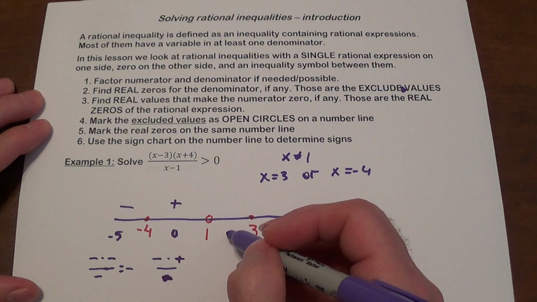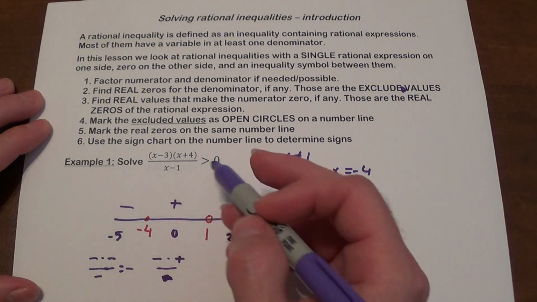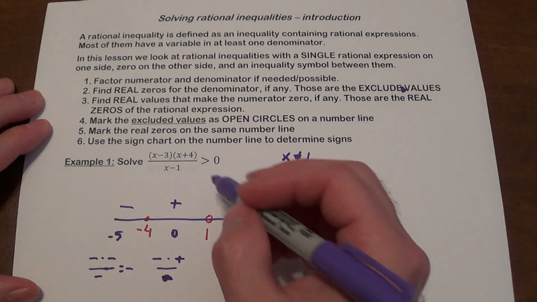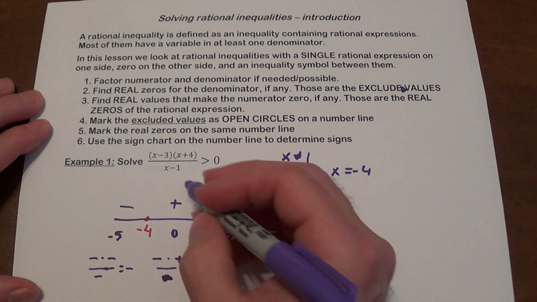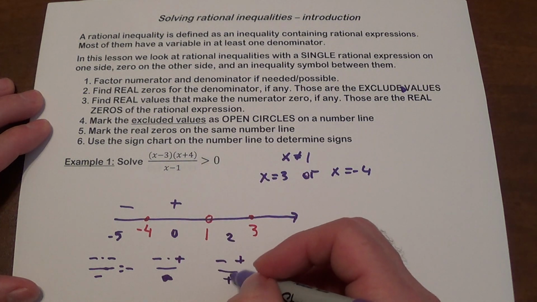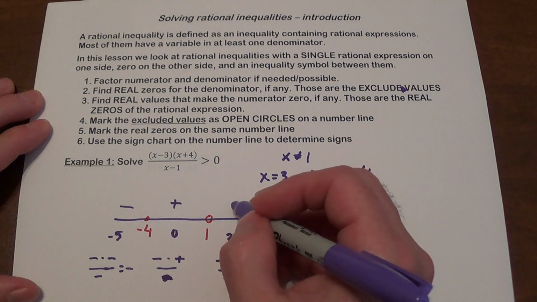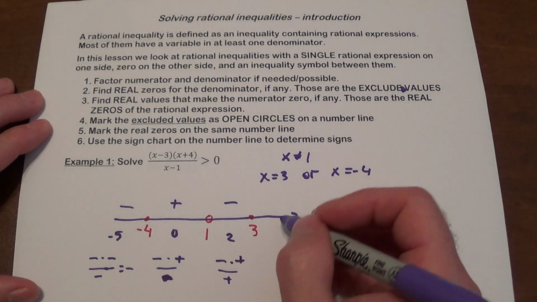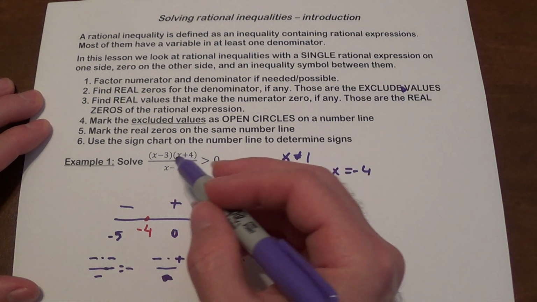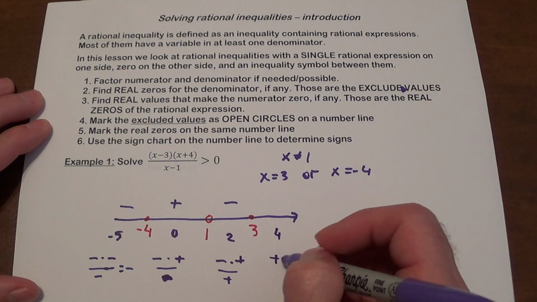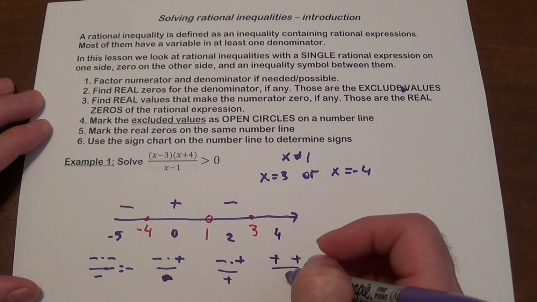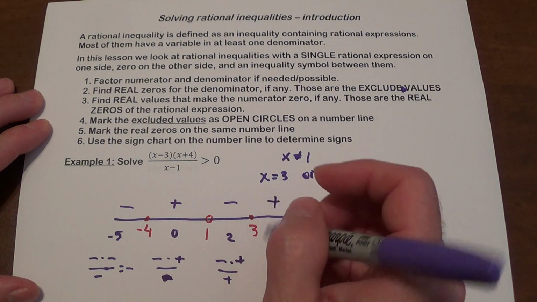A number between 1 and 3. 2 minus 3 is negative. 2 plus 4 is positive. 2 minus 1 is positive. 2 positives, 1 negative, we'll make it negative. And pick a number here. 4 minus 3 is positive, 4 plus 4 is positive, all positives here, and we're going to have a positive sign.